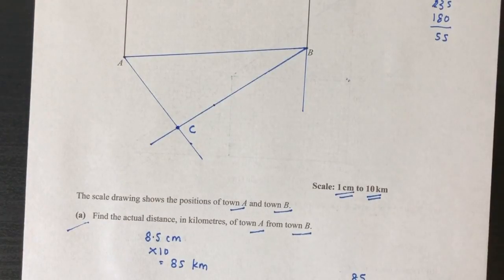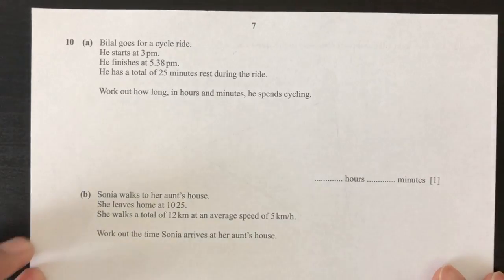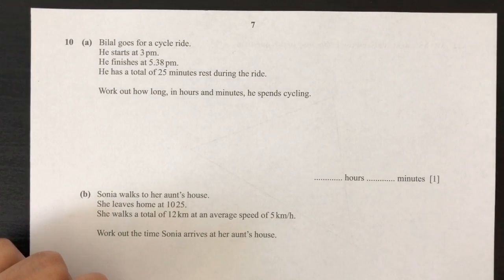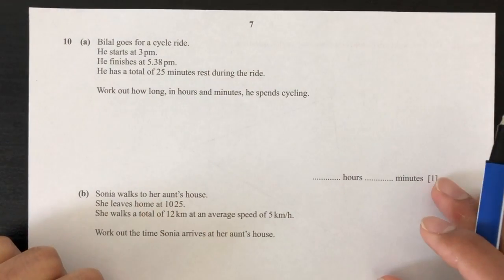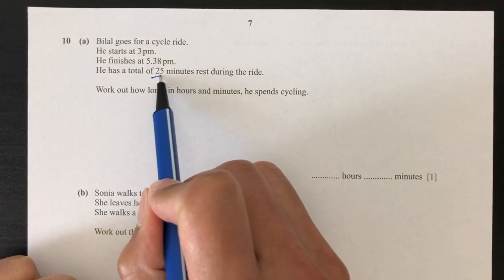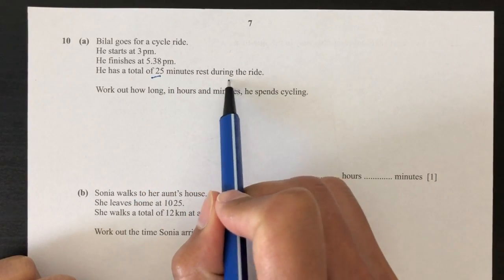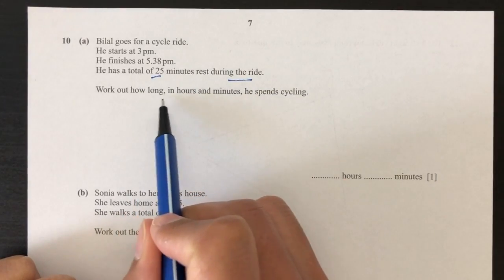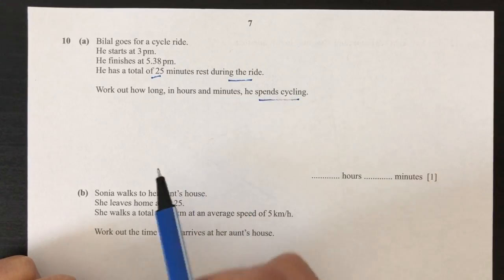That's it. Right. Let's move on to question 10. It says Bilal goes for a cycle ride. He starts at 3 p.m. and finishes at 5:38 p.m. He has a total of 25 minutes rest during the ride. Work out how long in hours he spent cycling.